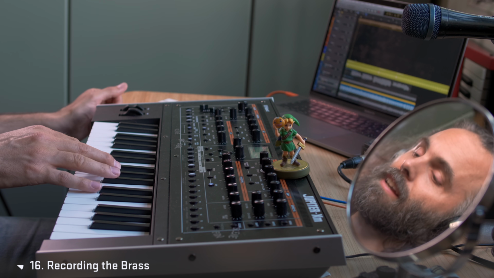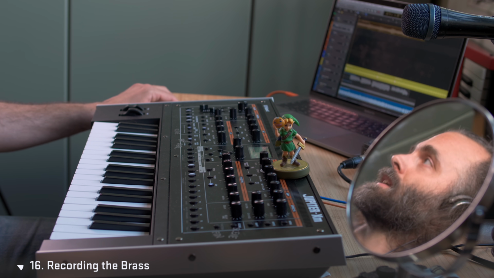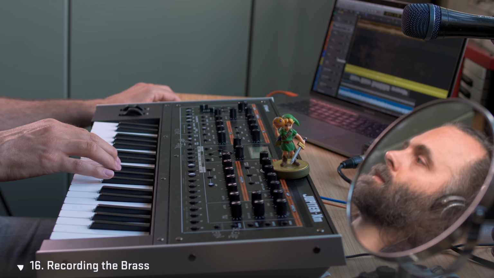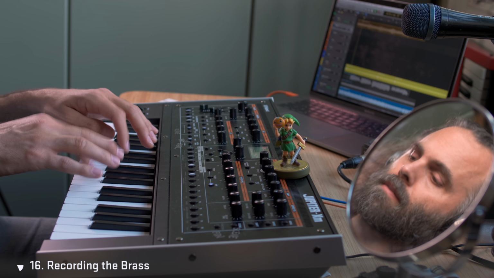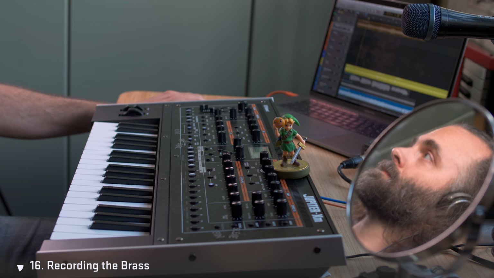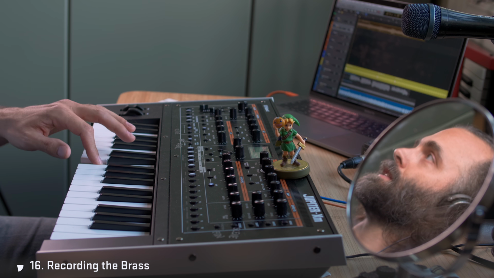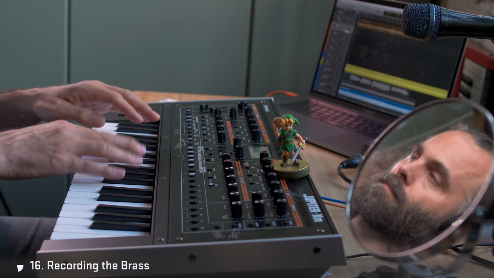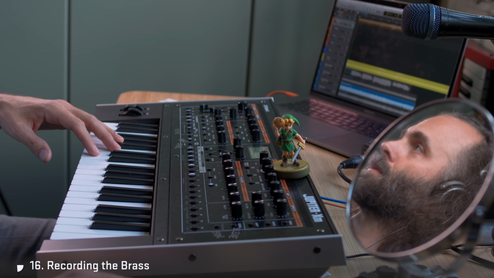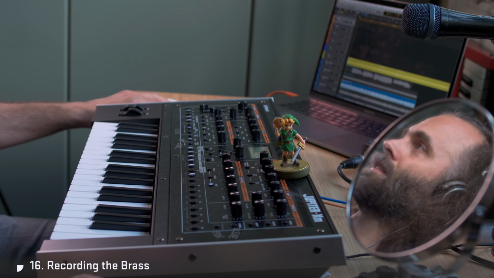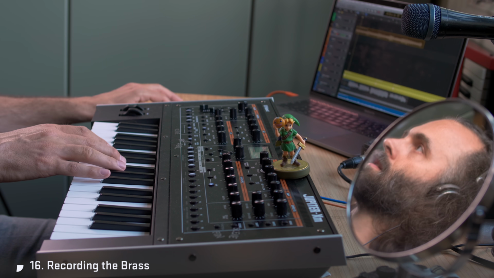I'm going to take the lower one first. So I'm going to pan the lower one to the left. Okay. Yeah, I can make it. I can do this. So C minor in the beginning. I'm gonna put the brass of the original to the left to hear myself and not mix myself with the playback. Okay.